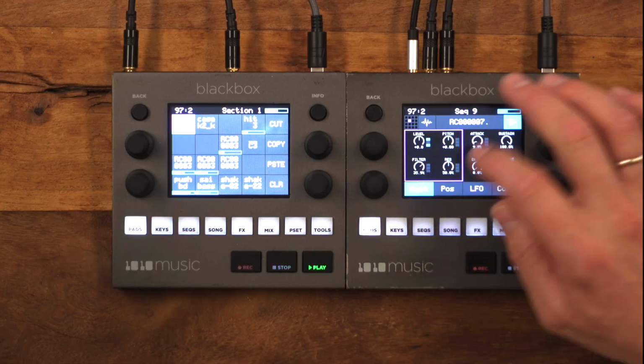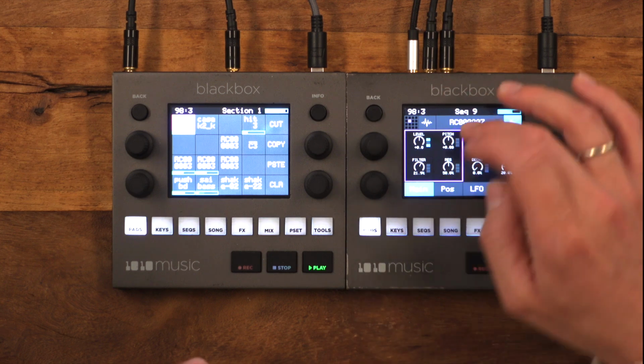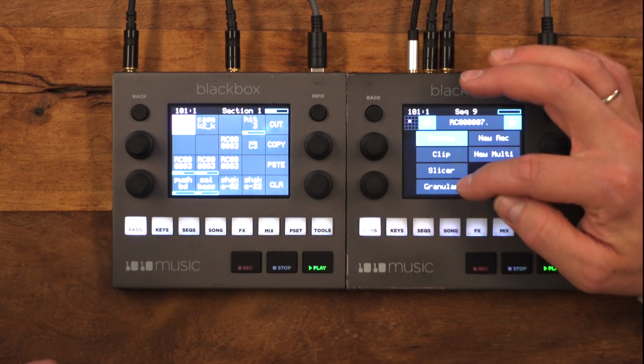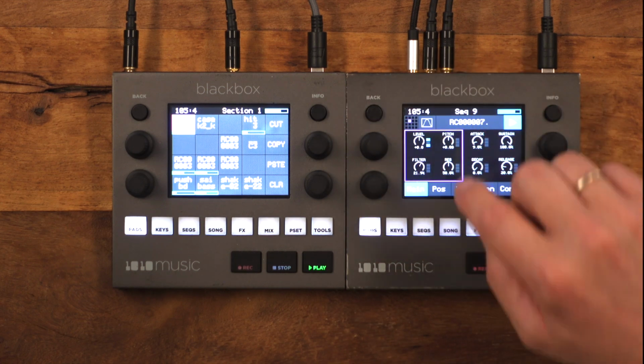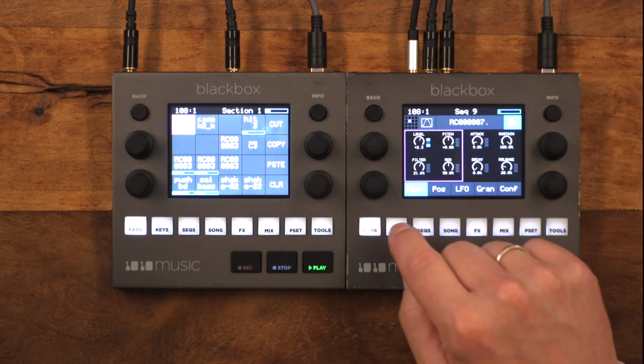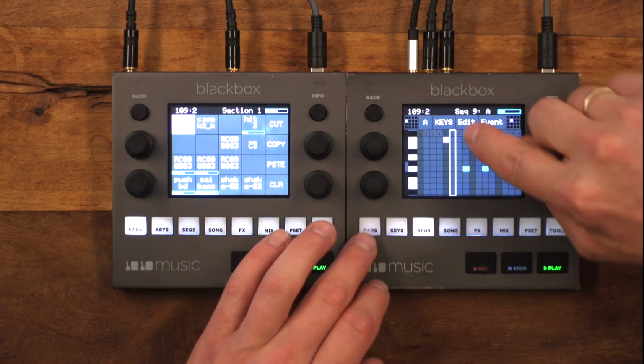Okay, you get the idea? And now, let me switch this sample mode to granular mode. It's going to sound phasey in the beginning. It's going to phase. So it keeps the pitch that I had in the keys mode of the sequencer.